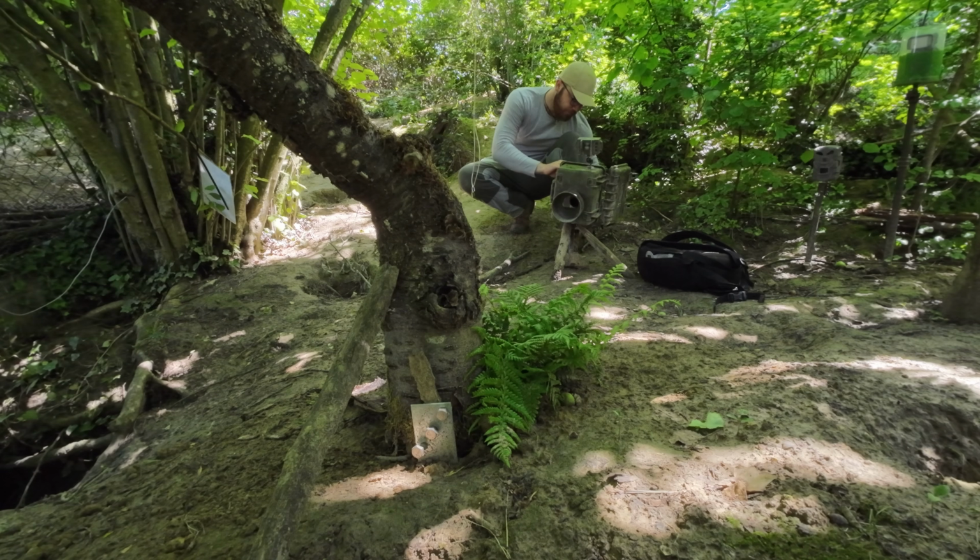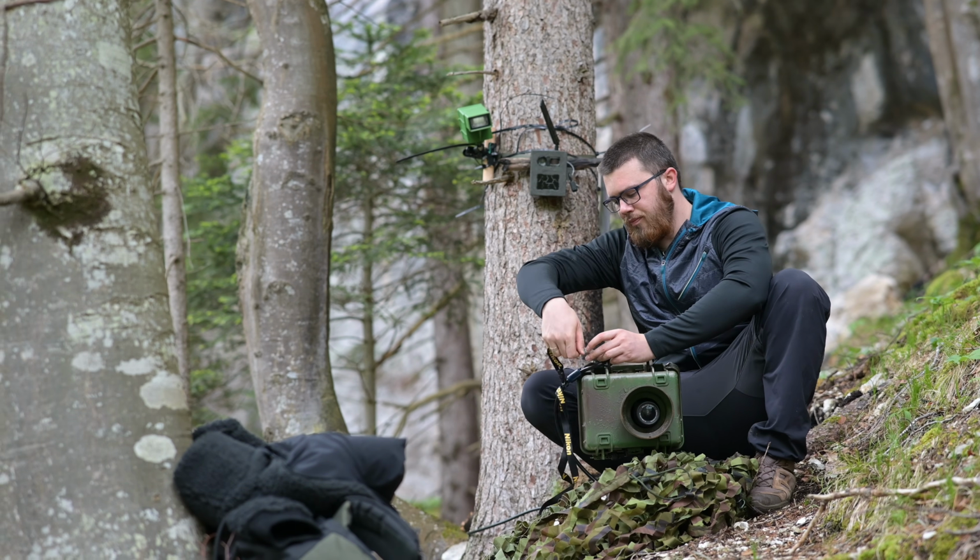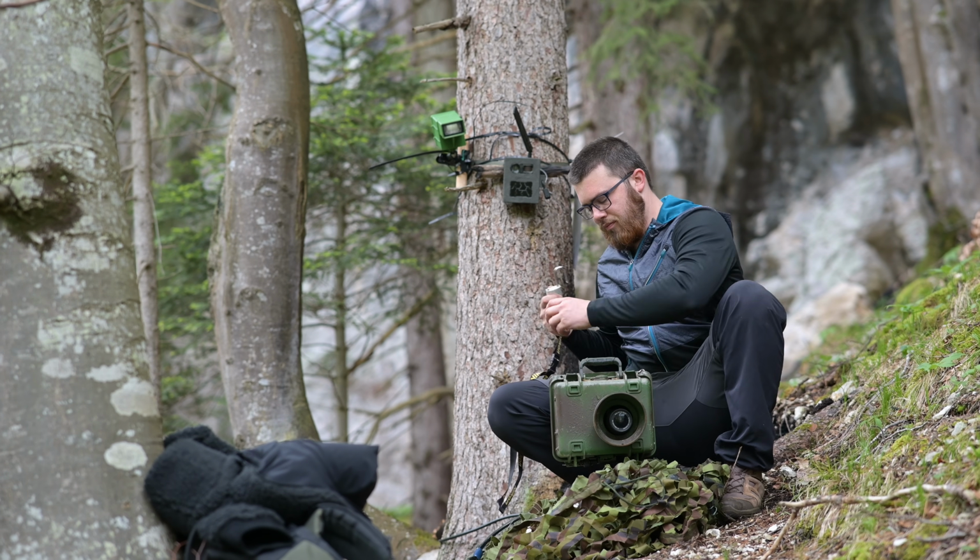This not only creates thousands of unnecessary images, but also drains batteries and fills memory cards much faster. And that's why you should position sensors in more sheltered areas whenever possible, where vegetation movement is minimal and direct sunlight does not hit the sensor.